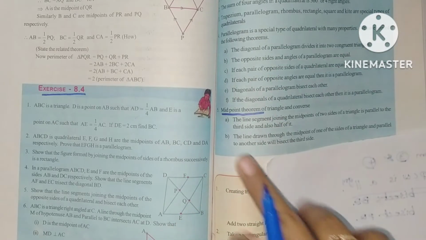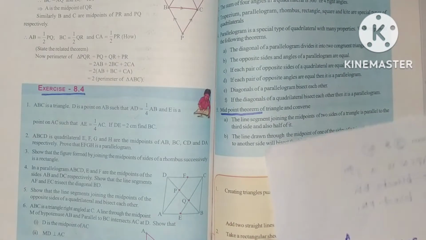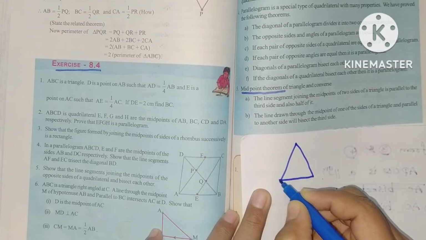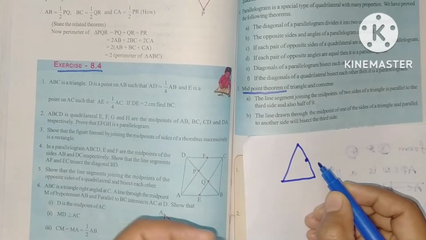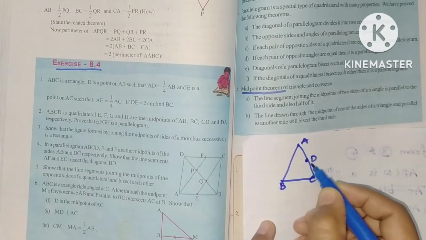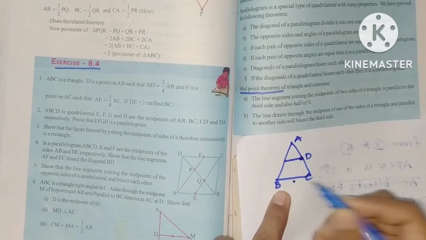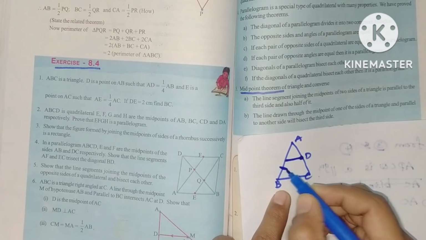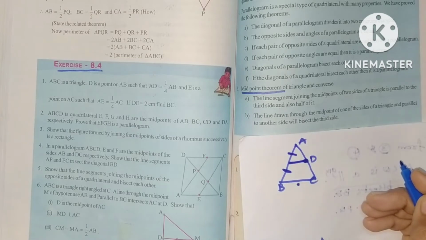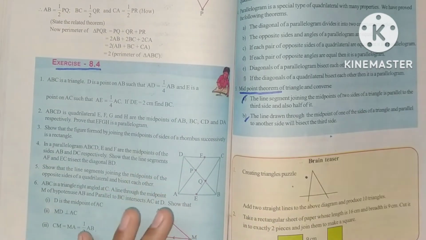Okay. See, the line segment joining the midpoints of two sides of a triangle is parallel to the third side and also half of it. So the converse of this midpoint theorem is: in a triangle, a line drawn through the midpoint of one side and parallel to another side bisects the third side. Okay, so this is the converse of the midpoint theorem. Based on these two points, we will solve all the problems in exercise 8.4.